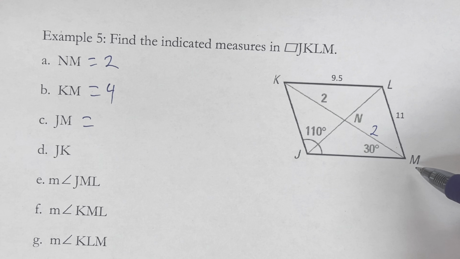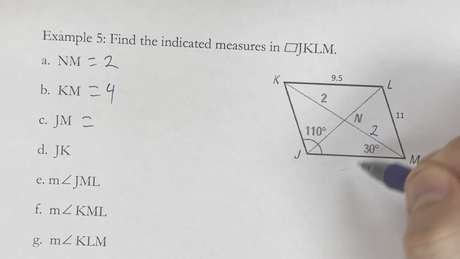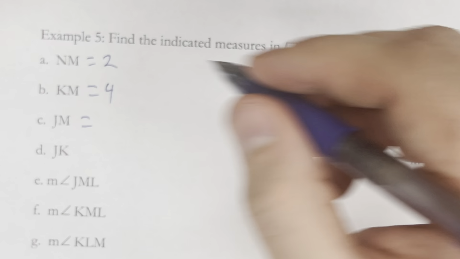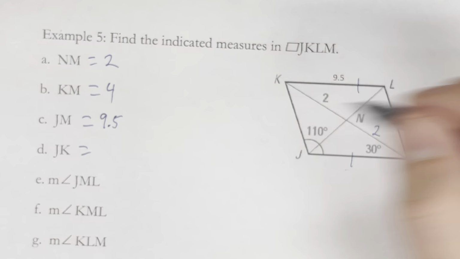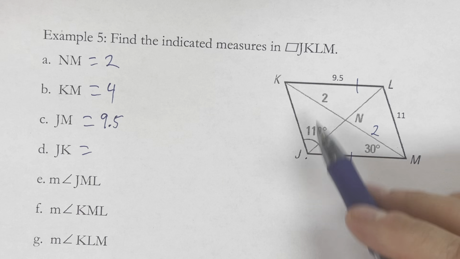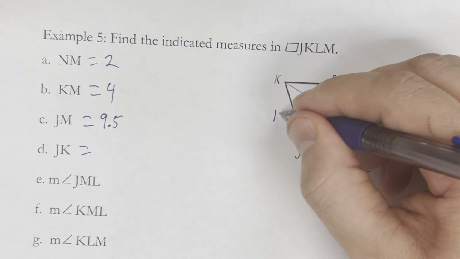JM, all right. We're going to come back to that here in a bit. Let's see where we're at. JM, KL, opposite sides. So they are 9.5. JK, opposite sides congruent. So JK is 11.